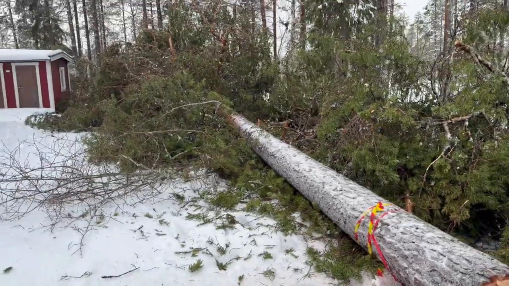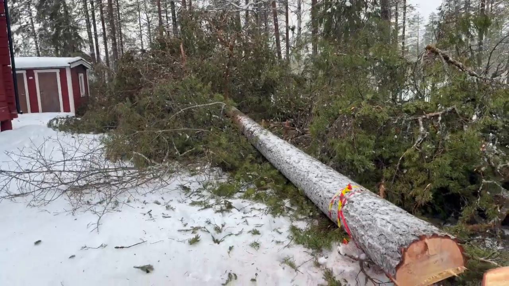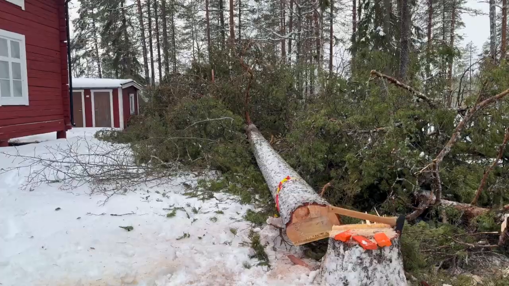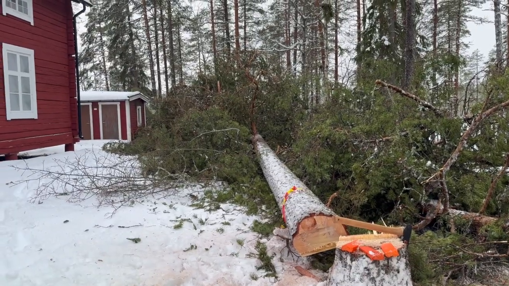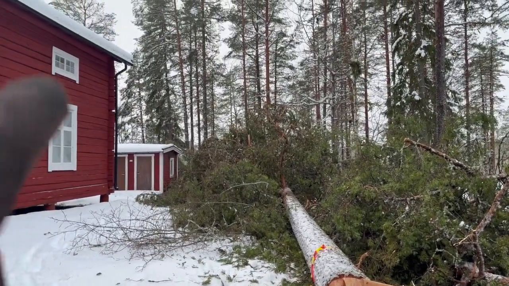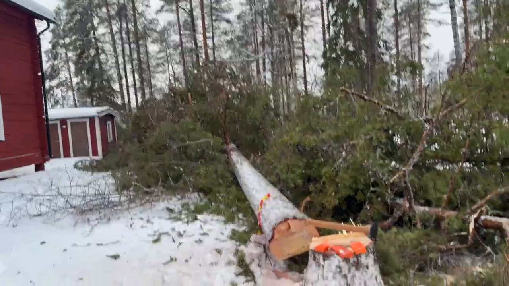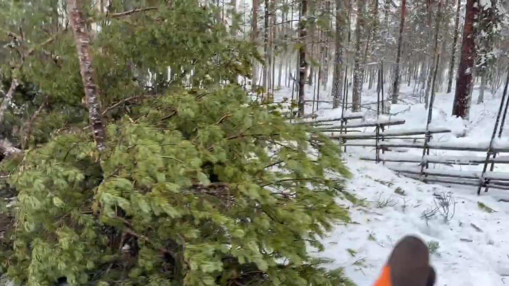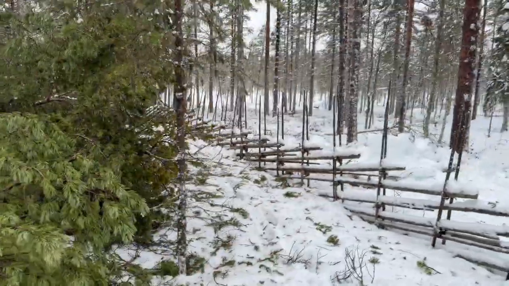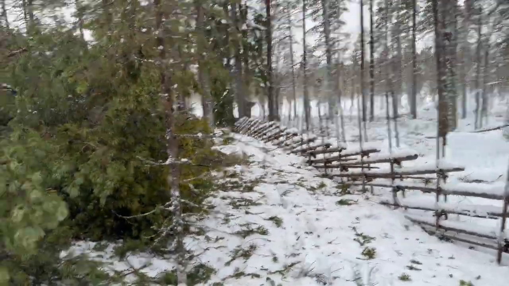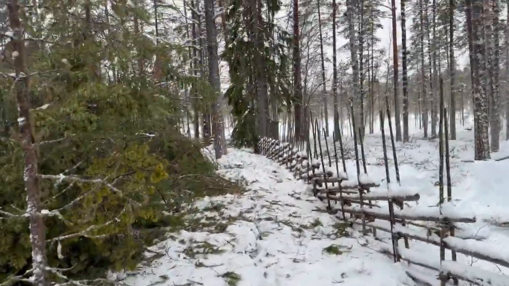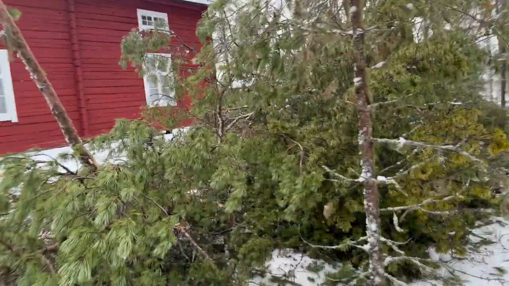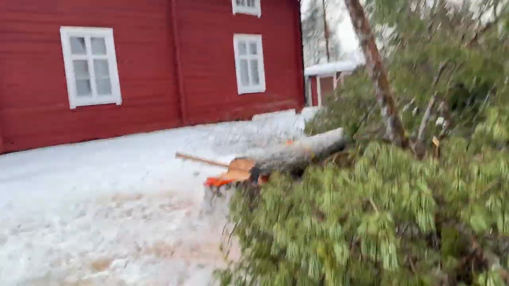All right, you can see that it went pretty good. It went actually exactly as planned. We cleared the house, we cleared the cottage, and we stayed away from the fence, and we didn't reach the fence in the end. Over there, the top is actually sitting pretty high.